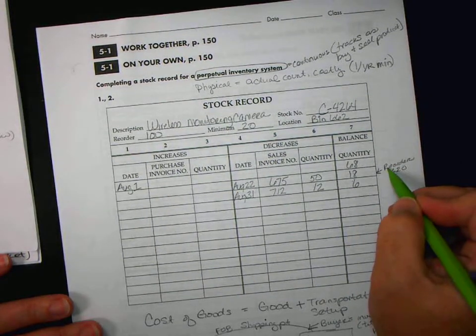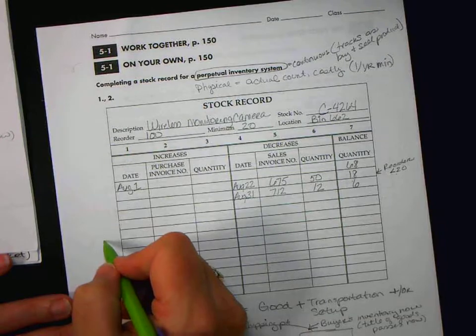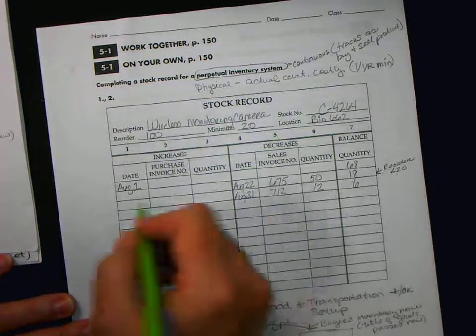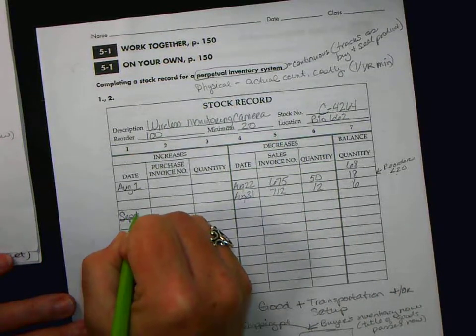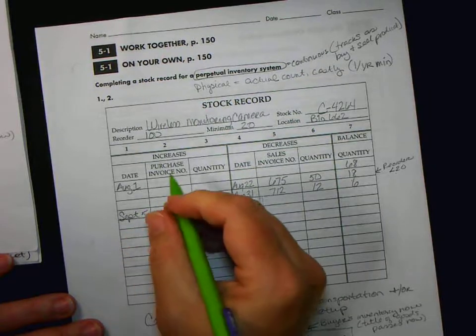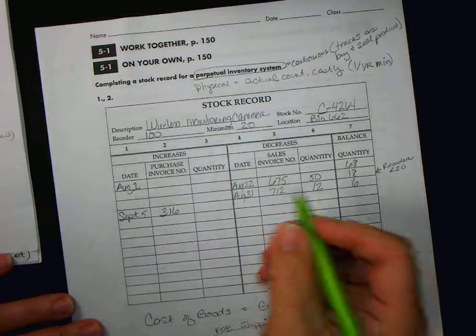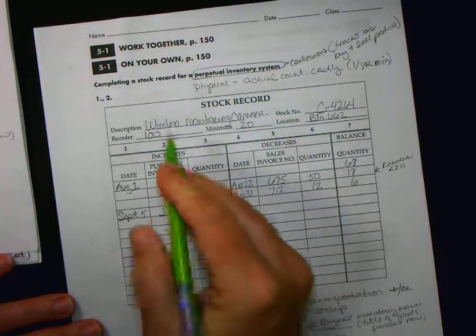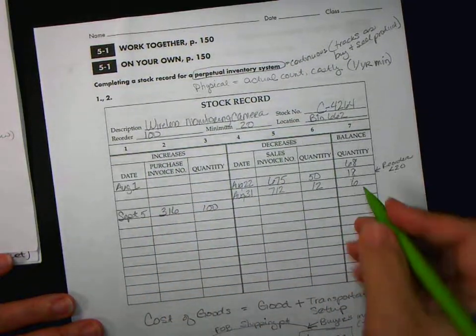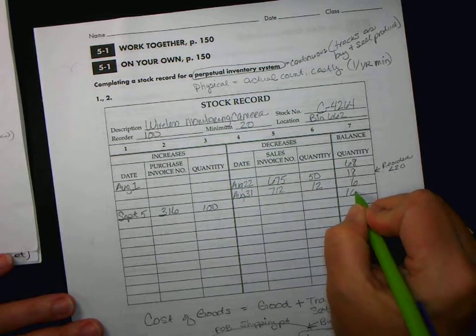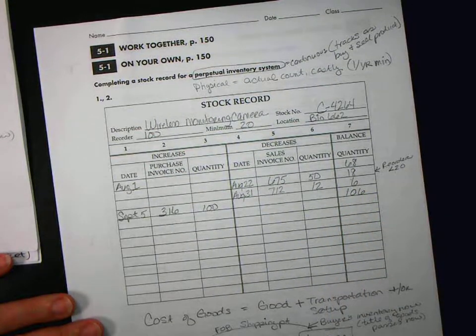And then we had ordered back here, so then on September 5th, we received that order. Okay, that was purchase 316. And like I said, our reorder quantity is 100. And then we keep doing the math. So 106 is our new total.